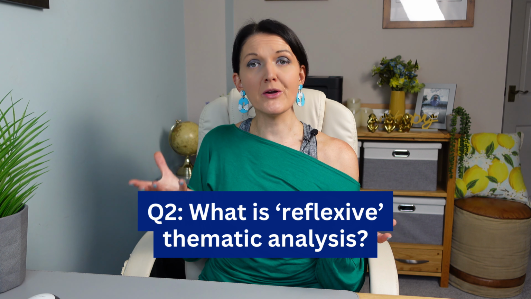And this is the approach to thematic analysis that Braun and Clarke advocate, and they've spoken about it in their recent book, which I will also link to in the description. But what does reflexive thematic analysis actually mean? Well, it's all about researchers being self-aware and thoughtful throughout the analysis process.